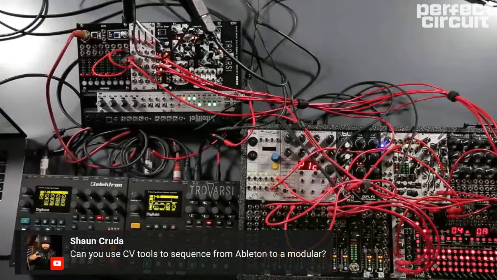Oh, can you use CV tools to sequence from Ableton to Modular? Yes, for sure. When we were talking earlier about maybe doing another video where we go into syncing DAWs and MIDI control back and forth between a Eurorack and DAW setup, I think then we would talk about CV tools, which is an awesome thing. We don't really have the setup here right now to show that, but you could definitely sequence your Eurorack with that.